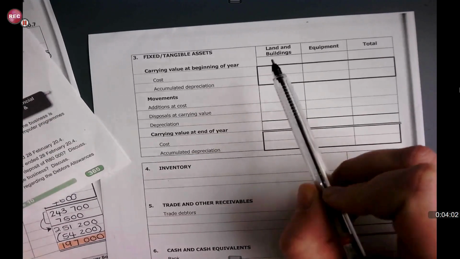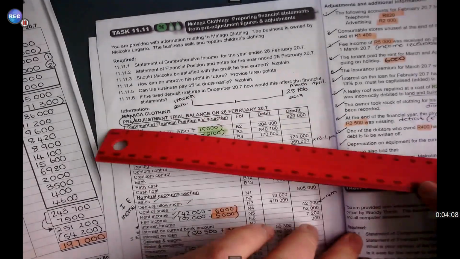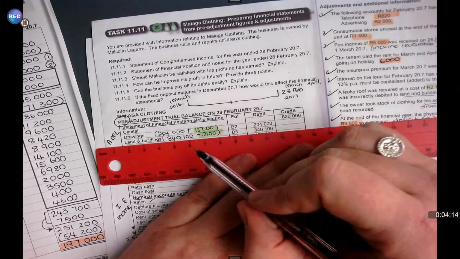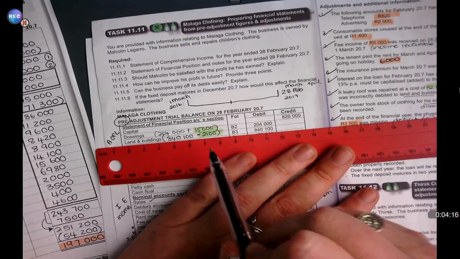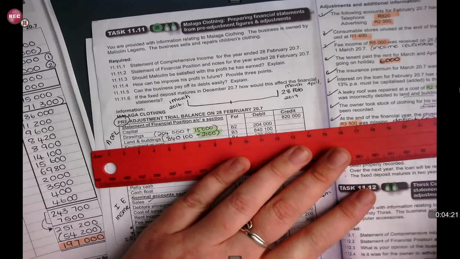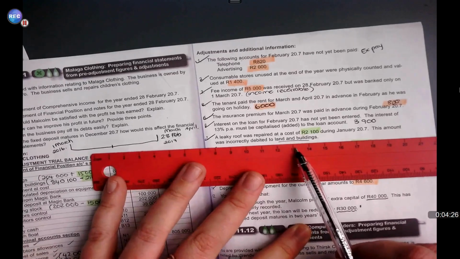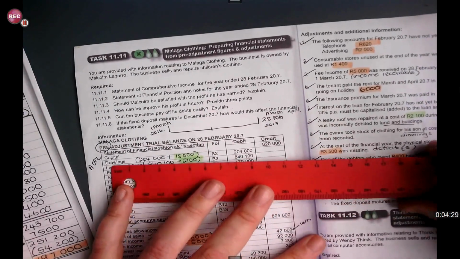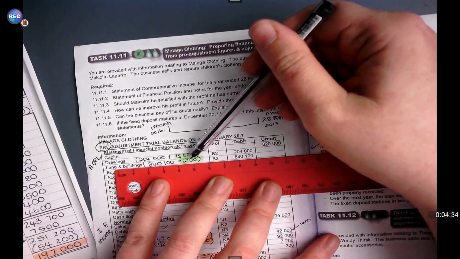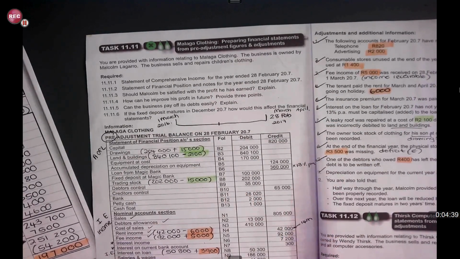Your land and buildings carrying value was 840,100. But 2,100 Rand needs to be deducted because it was incorrectly debited to land and buildings, so we need to take that out. If you have a look over here, a leaky roof was repaired, and this amount was incorrectly debited to land and buildings. So the value of the land and buildings at the beginning of the financial year was this amount minus that mistake.